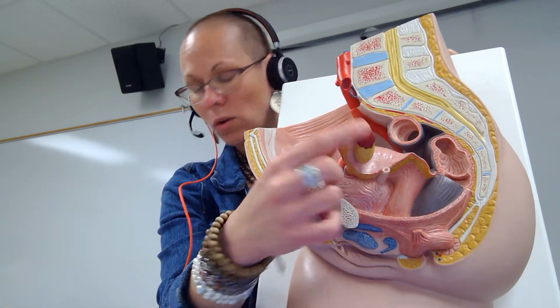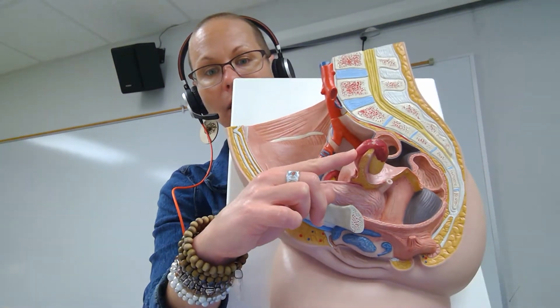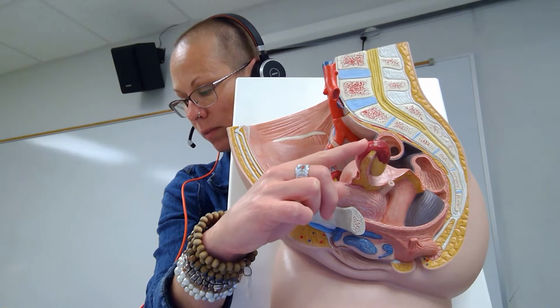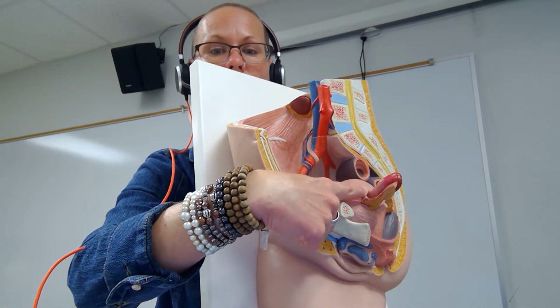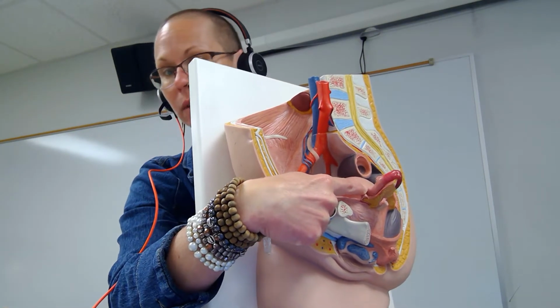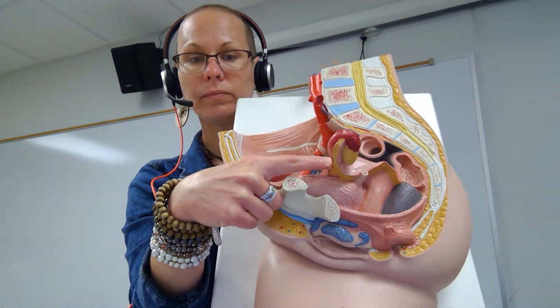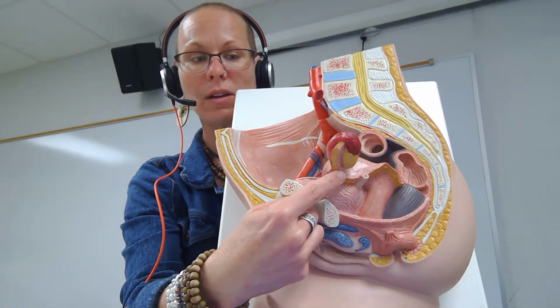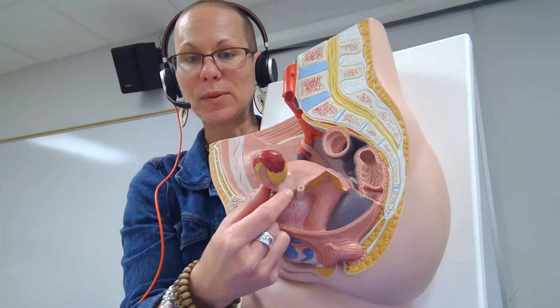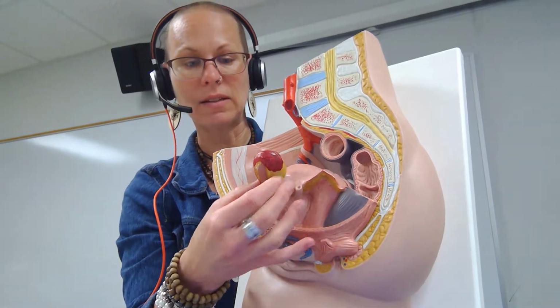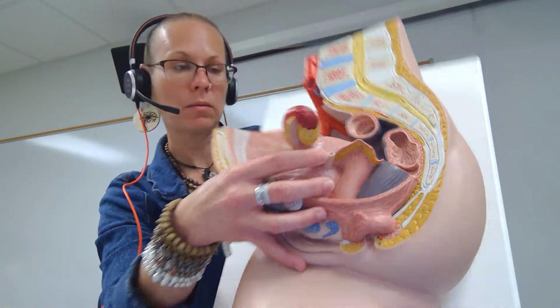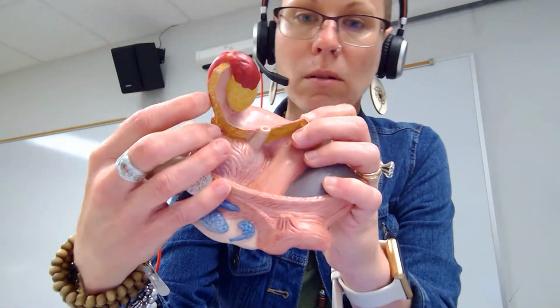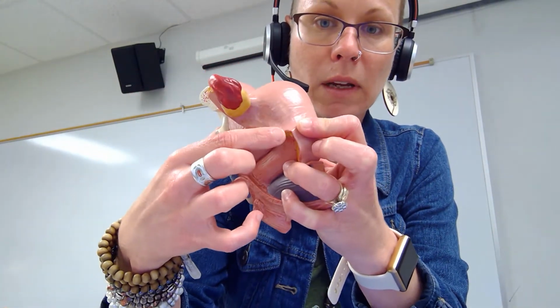And then we have this enlarged area here called the infundibulum. And as we get closer to the uterus, we see this part of the oviduct is called the isthmus. This tissue here is our adipose tissue that we're seeing inside what's called the broad ligament. So we're able to see a little bit of that structure here.